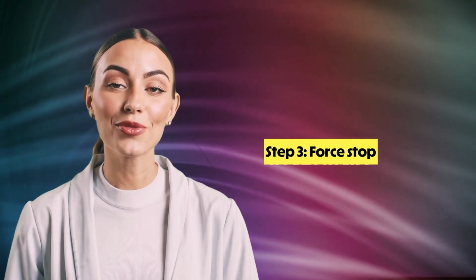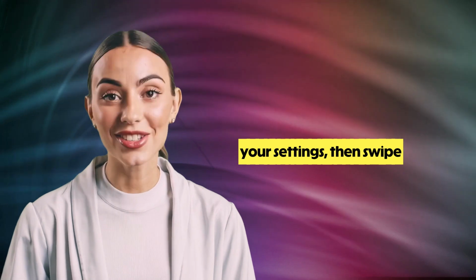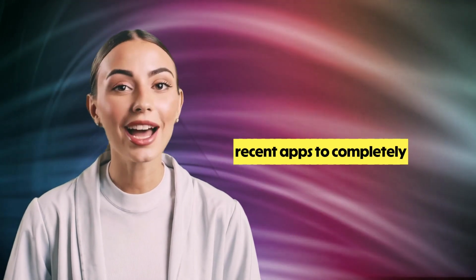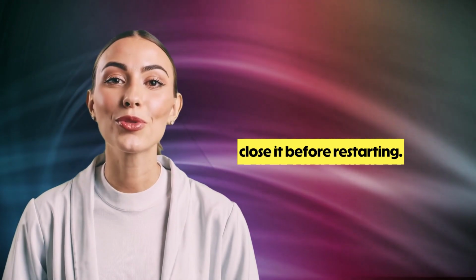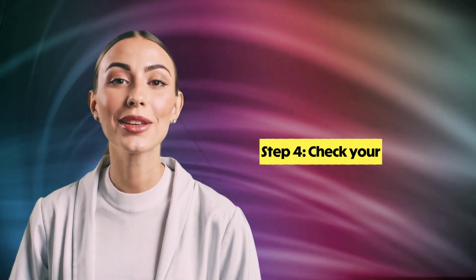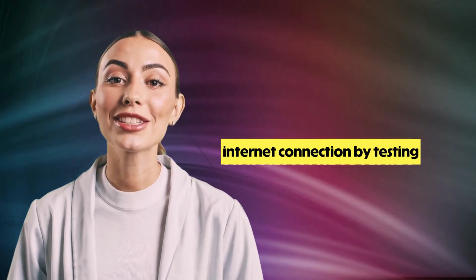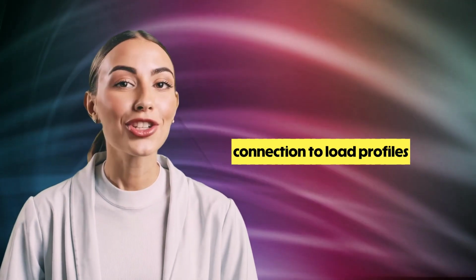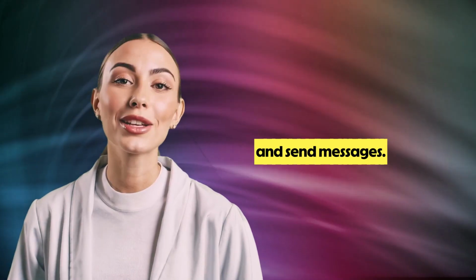Step 3. Force stop the Bumble app from your settings, then swipe it away from your recent apps to completely close it before restarting. Step 4. Check your internet connection by testing other apps or websites. Bumble requires a stable connection to load profiles and send messages.